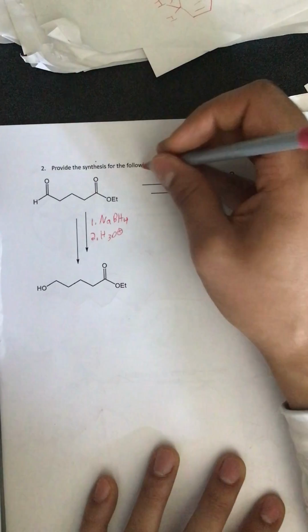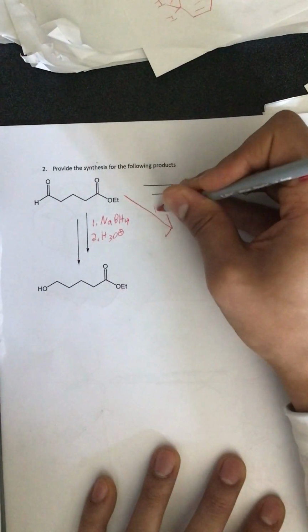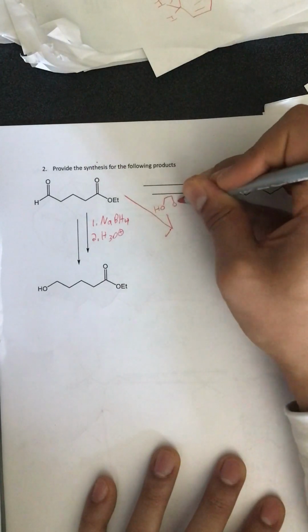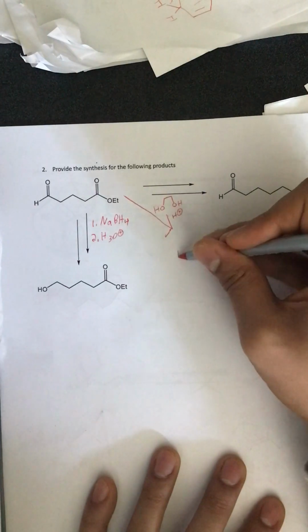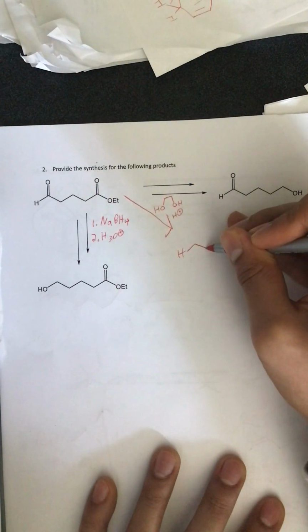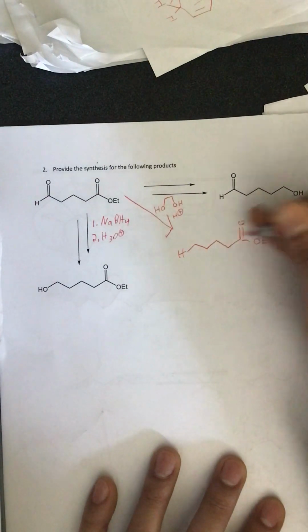So the way you do this is you have to use a protecting group. So this is going to be, you can use something like ethanol instead, but I almost always use this one.